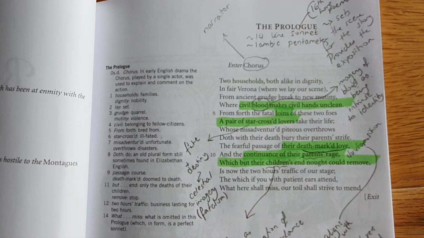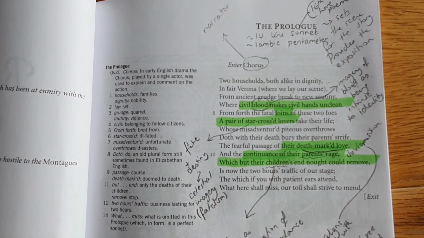Is now the 2 hours traffic of our stage, the which if you were patient ears attend, what here shall miss, our toil shall strive to mend. So essentially, the chorus is saying to you, anything that you might have missed there, you're going to see in the next 2 hours, and we will fill you in fully now on the details. That's the promise they make to you.